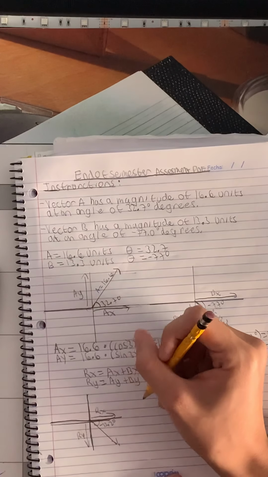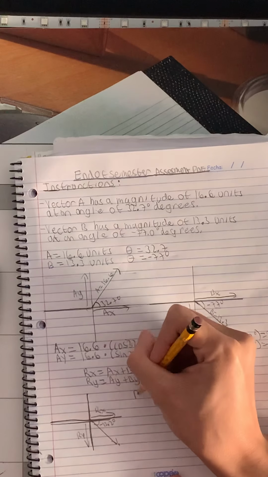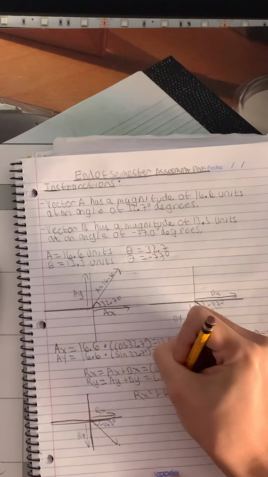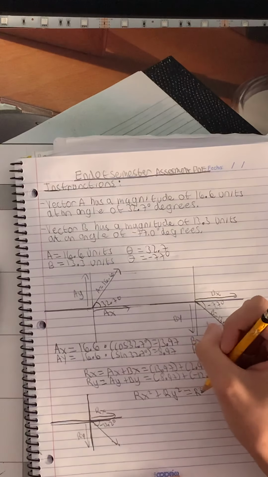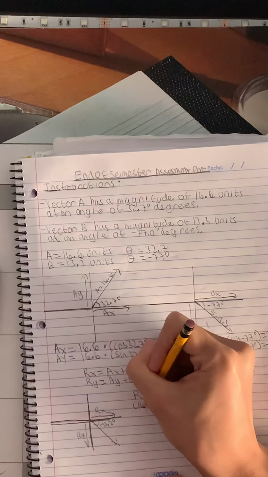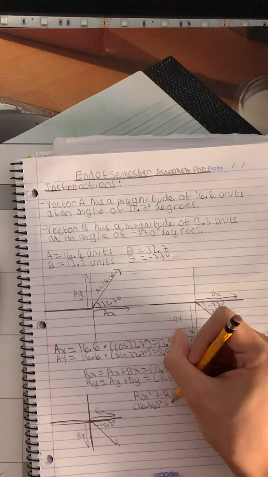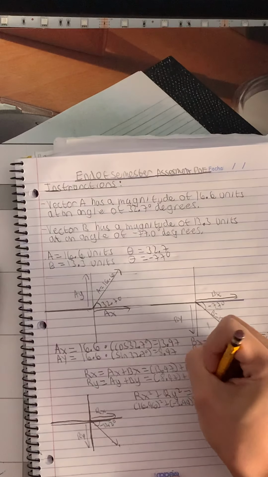We can use the Pythagorean theorem, but we will use the modified version, which is Rx squared plus Ry squared equals R squared. So we plug in the numbers. We got Rx is 16.96 squared plus Ry, which is negative 3.99 squared equals R squared.